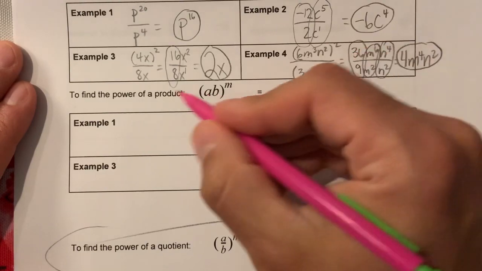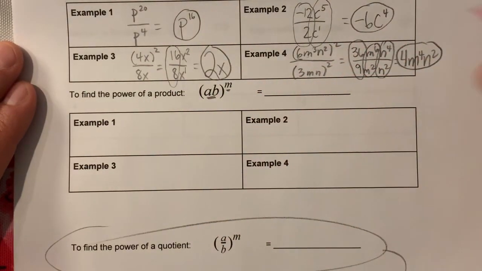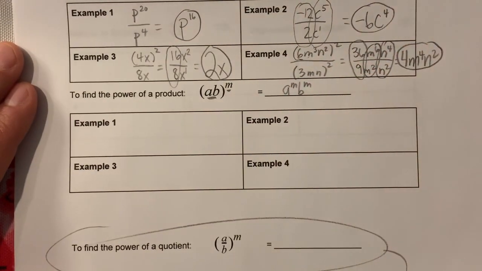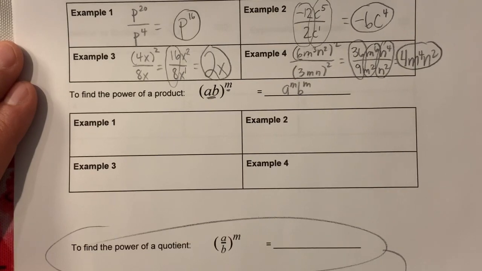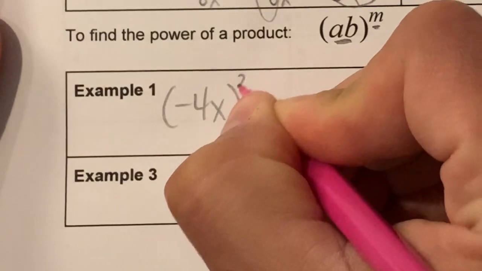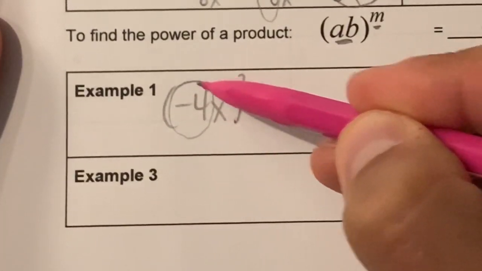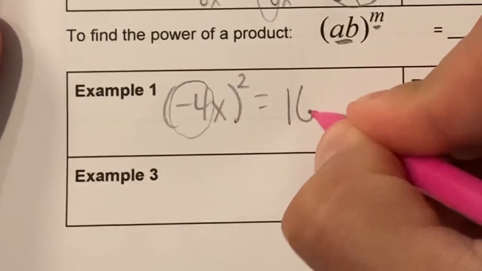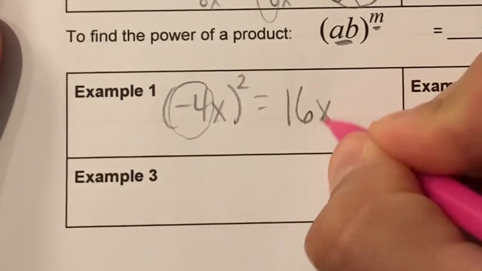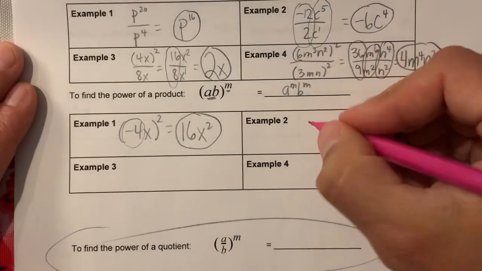This is a power of a product, so two things that are multiplied together. I really need to just divide those up and raise those both to that power, in this case, a to the m times b to the m. So I can have something like negative 4x, and I'm going to raise that to the 2nd power. We can just do these separately. Negative 4 raised to the 2nd power is negative 4 times negative 4, which is positive 16. And my x comes down. X to the 2nd power is x squared. Final answer, 16x squared.